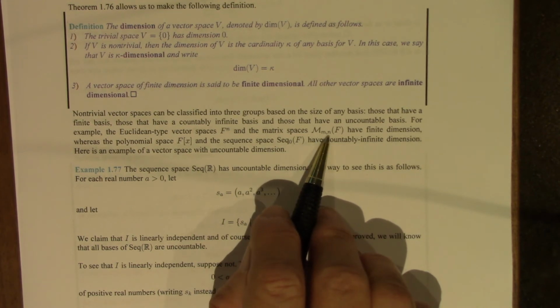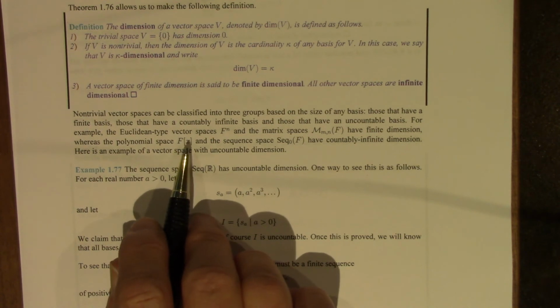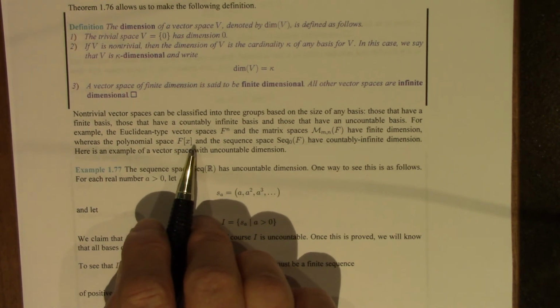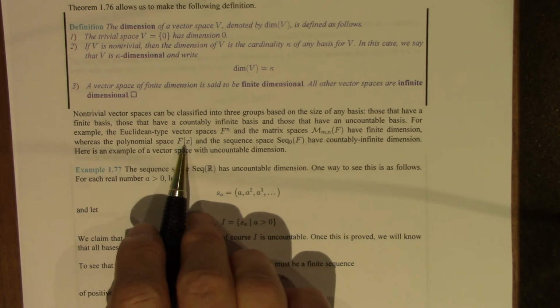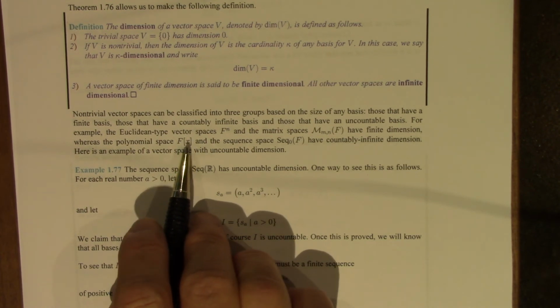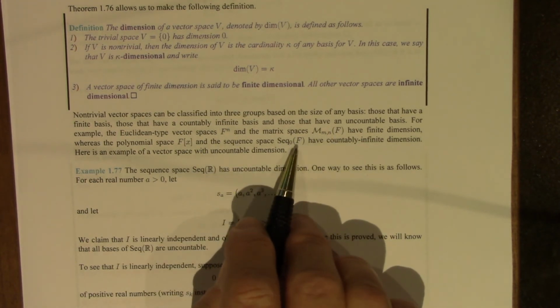So that's the dimension. The polynomial spaces have countably infinite dimension because the powers of x form a basis, and that's pretty easy to show. The sequence space of sequences with finite support have countably infinite dimension.